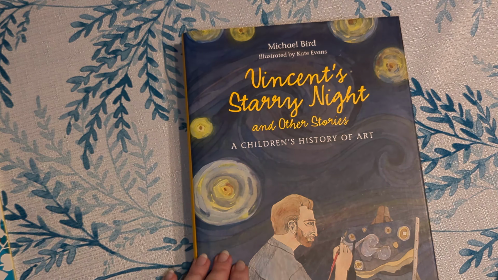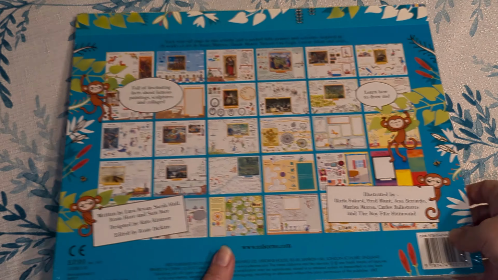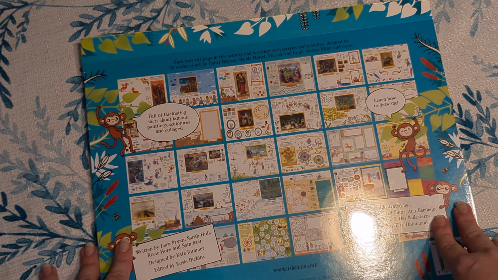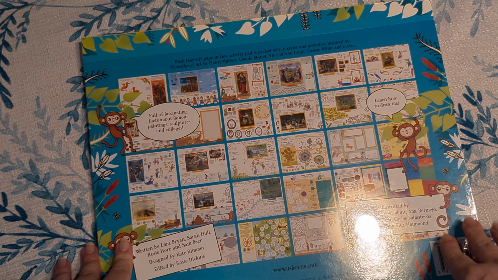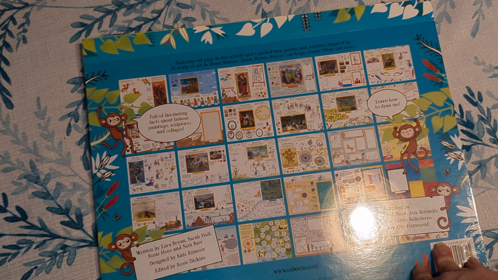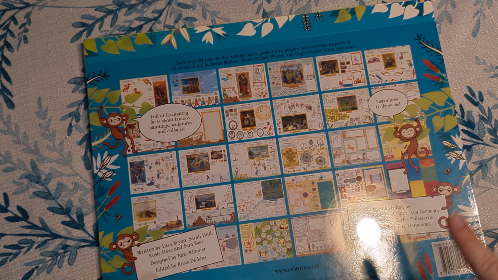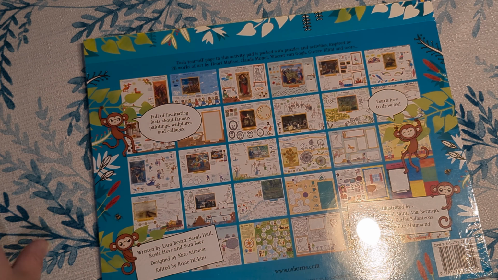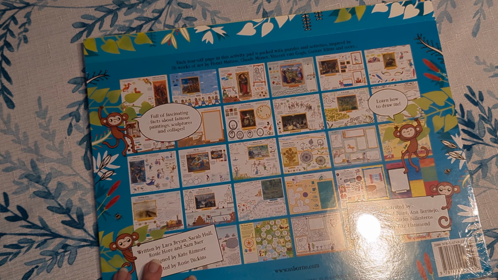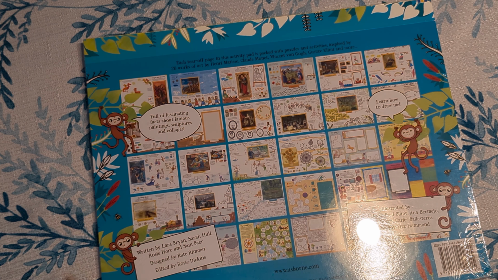And then lastly, I have the Usborne Art Activity Pad. So this will be some fun activities for Lily to do while we're working on or listening to some of those stories. So that is our second unit study for famous artists. So that is it for our history, geography, and our 2 unit studies. And that concludes our current picks for the 2025 and 2026 school years.